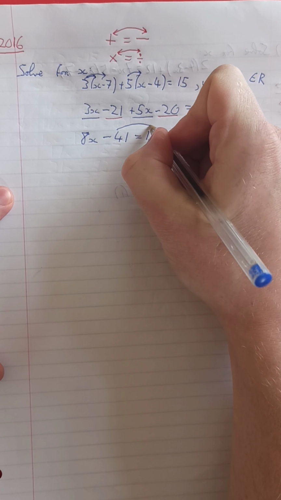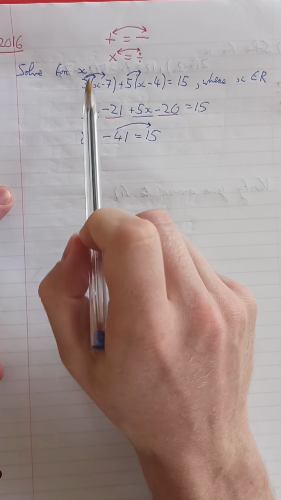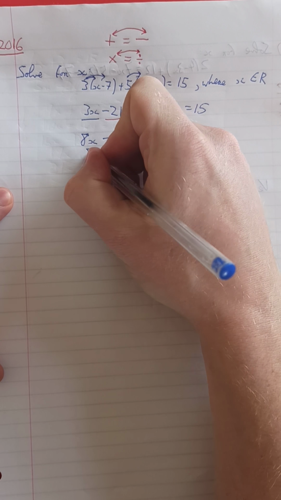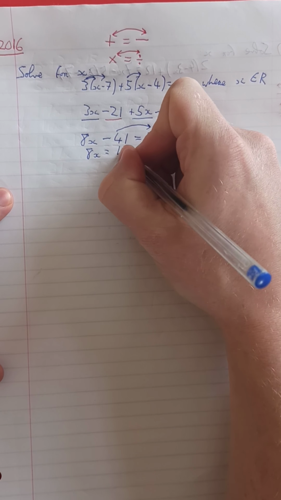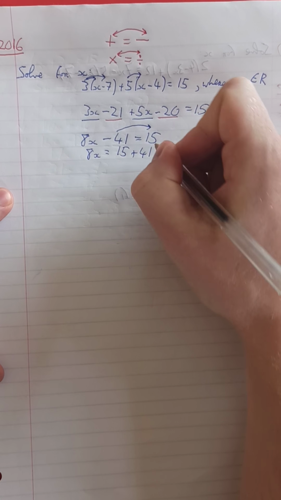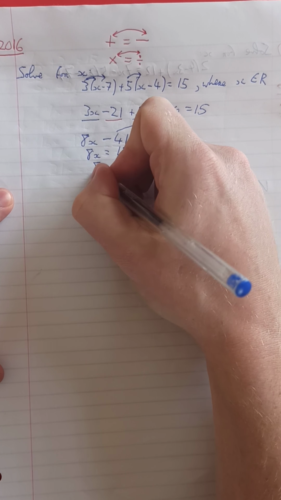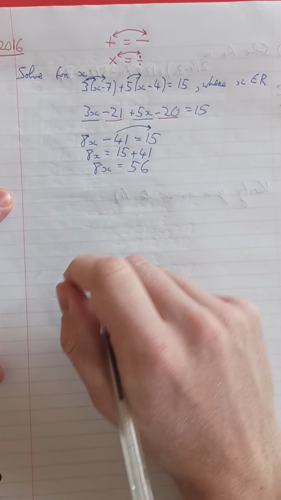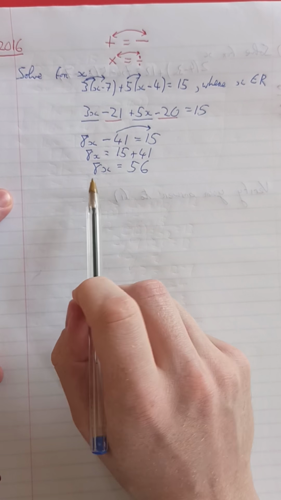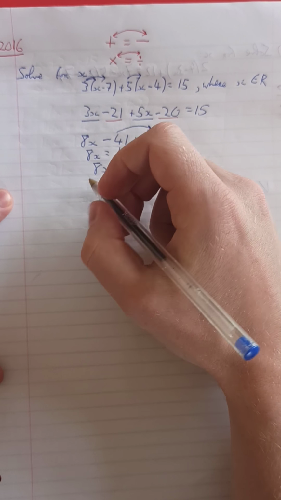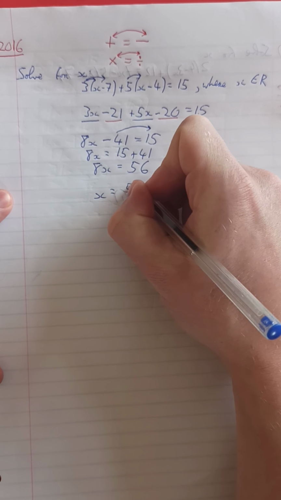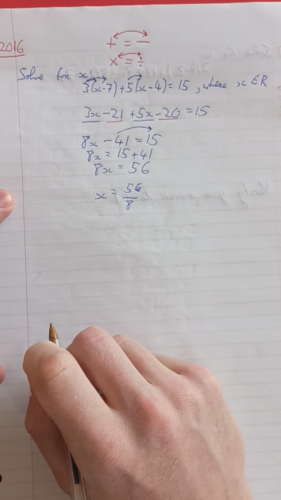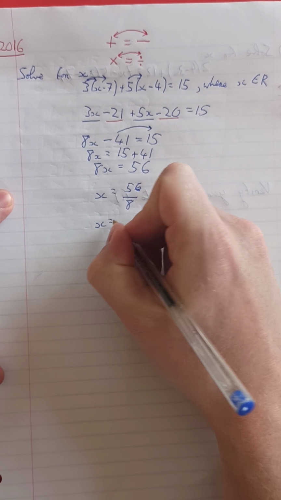So minus 41 goes to the other side. Remember, when a minus goes across the equal sign, it goes to plus. 8x is equal to 15 plus 41. 8x is equal to 56. Always divide by the number in front of x. x now is equal to 56 over 8. x is equal to 7.